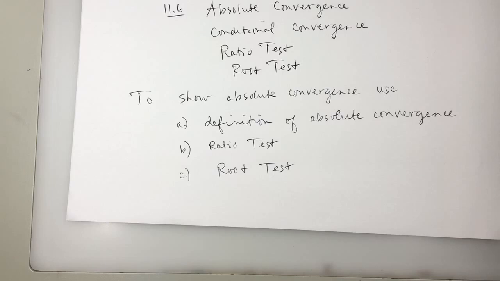The ratio test might not work. How would you know if the ratio test didn't work? It's 1. If the limit's 1. The root test might not work. How would you know if the root test doesn't work? If the ratio test didn't work, and that limit's 1, and they kind of go hand in hand. If you try the ratio test and it does not work, don't try the root test. Go with the definition of absolute convergence.